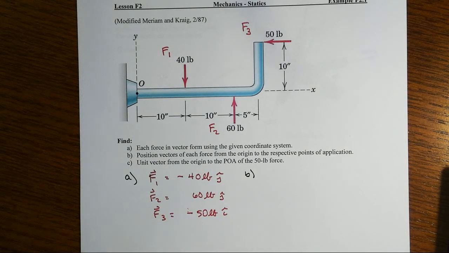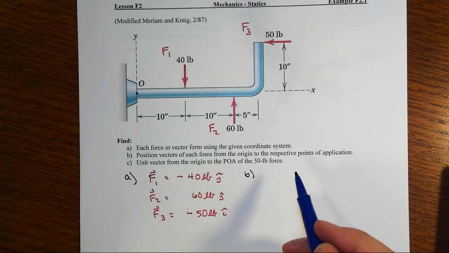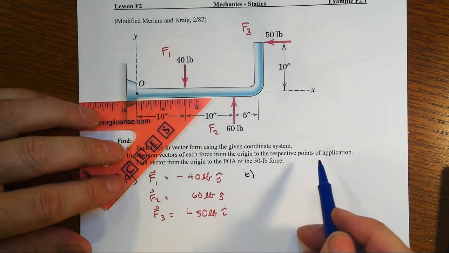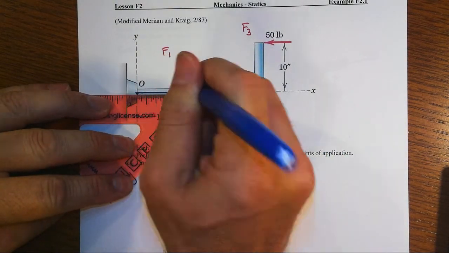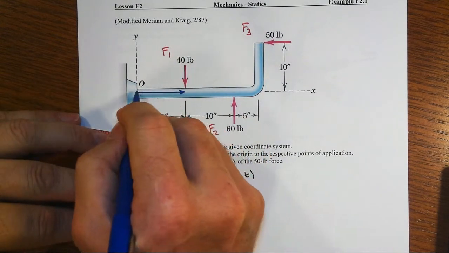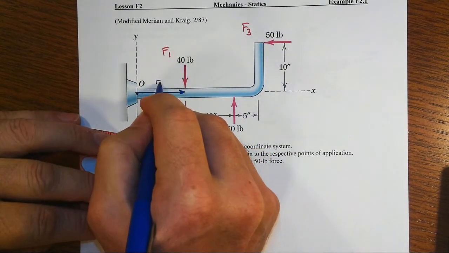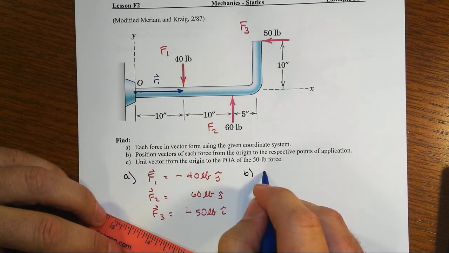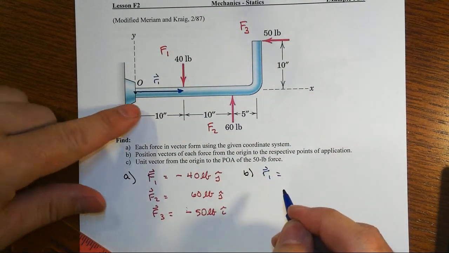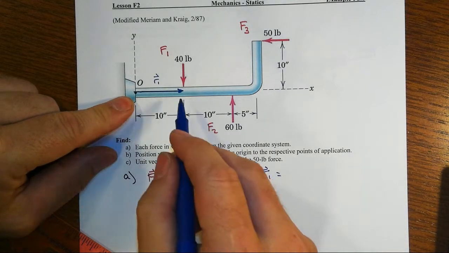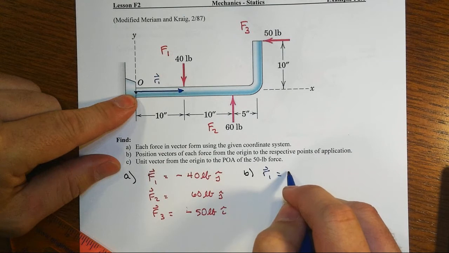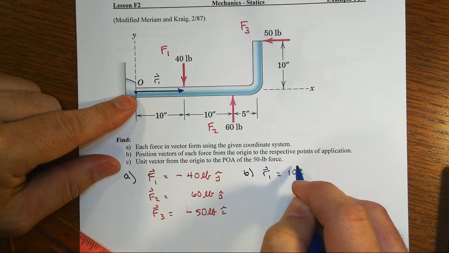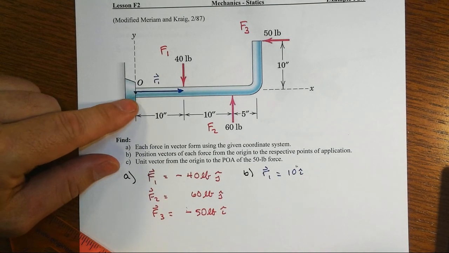So position vectors have to go from one place to another. In this case, we're told position vectors of each force from the origin to the respective point of application. So for this first one, it would start at O and go out to this position. We'll call that R1. And it's pretty straightforward. It's just taking the coordinates of each of these points and then subtracting off to get the deltas, and especially easy in this case because we just have a positive 10 inches I for R1.